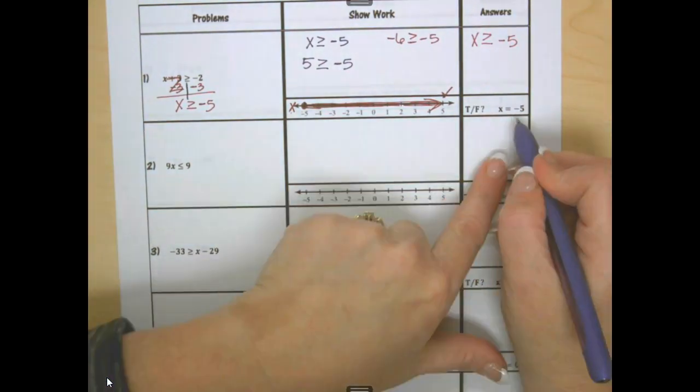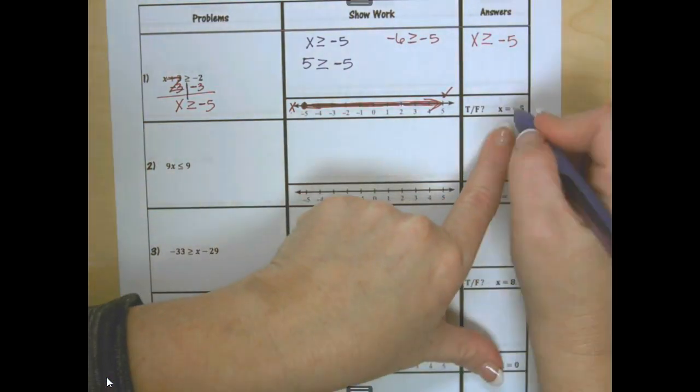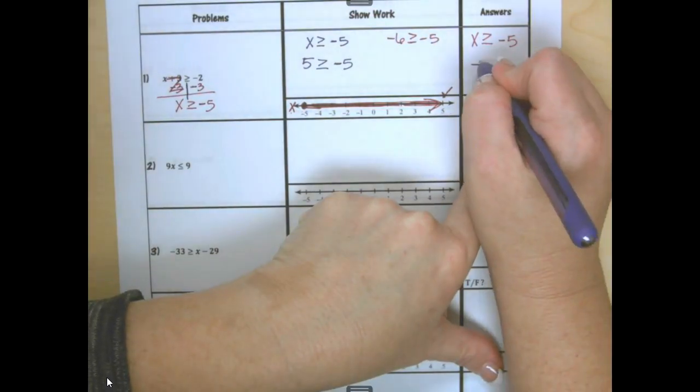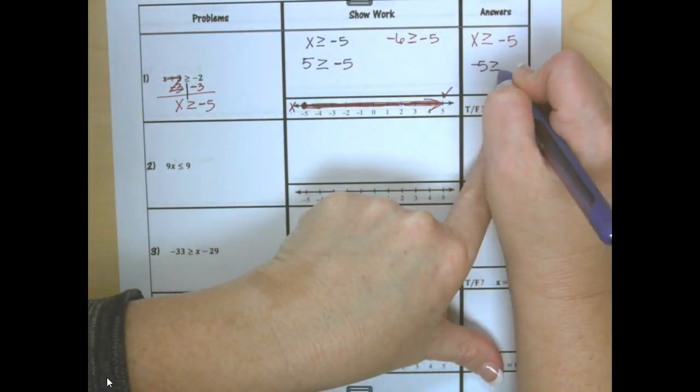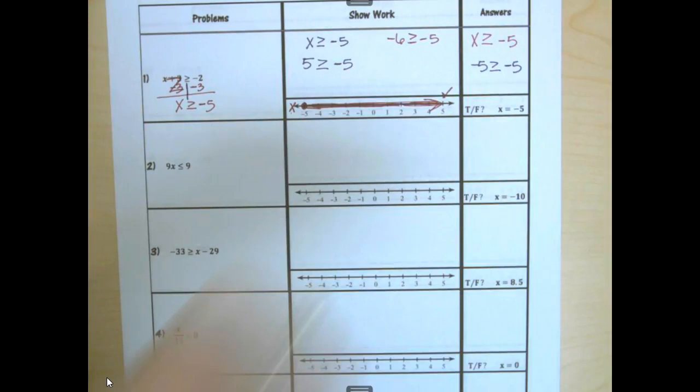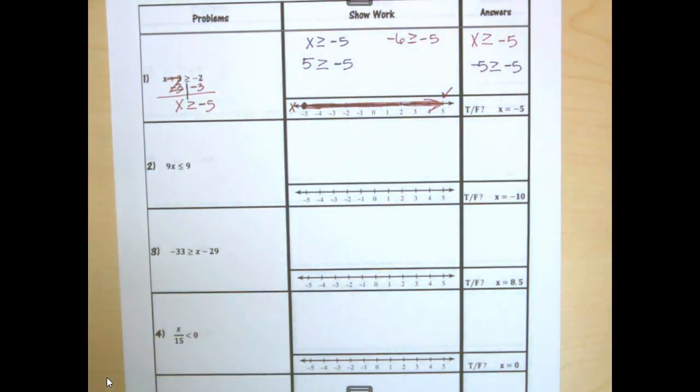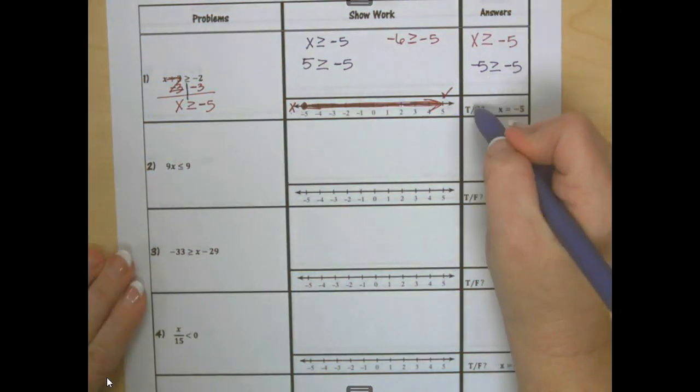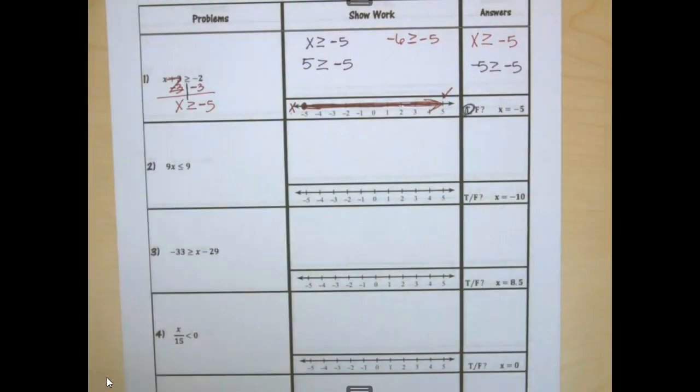Can I substitute in negative 5? Can X be negative 5? Is negative 5 greater than or equal to negative 5? Yes, it's equal to, so this is a true statement.